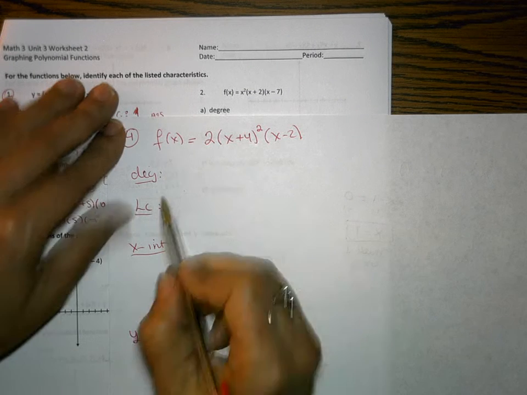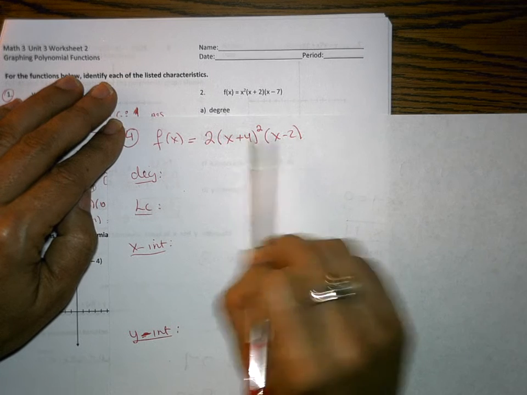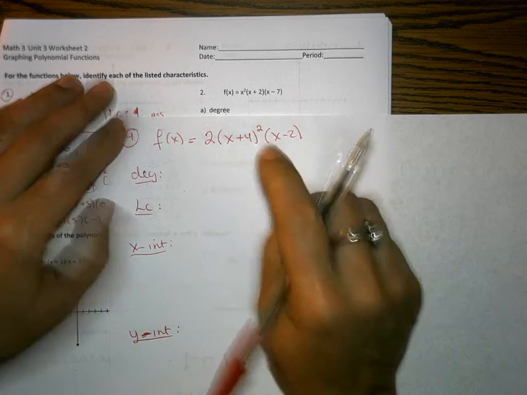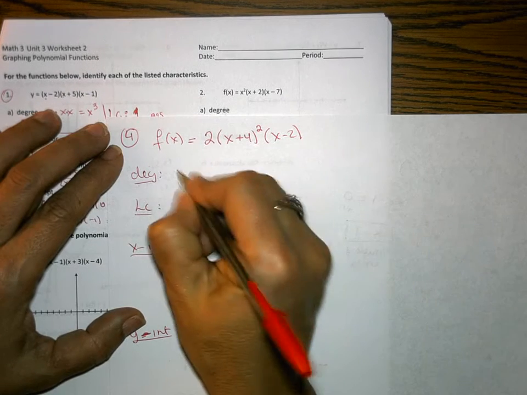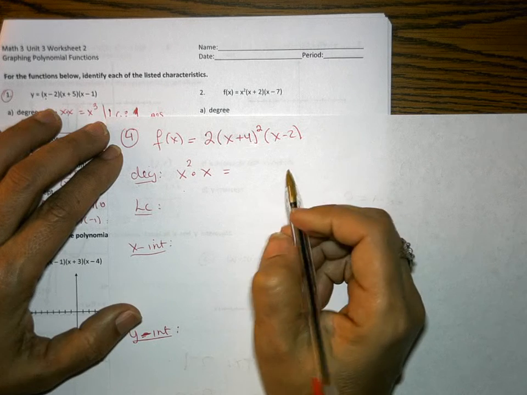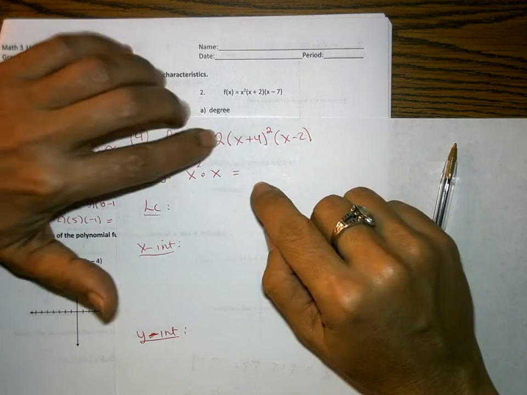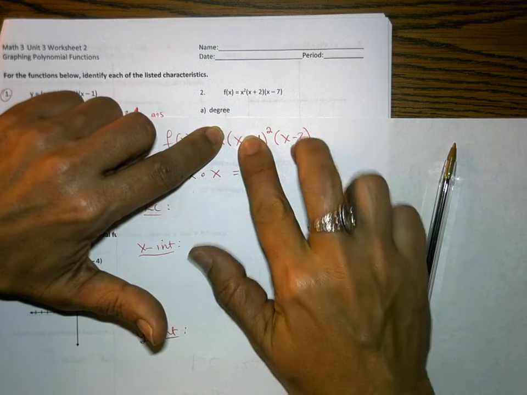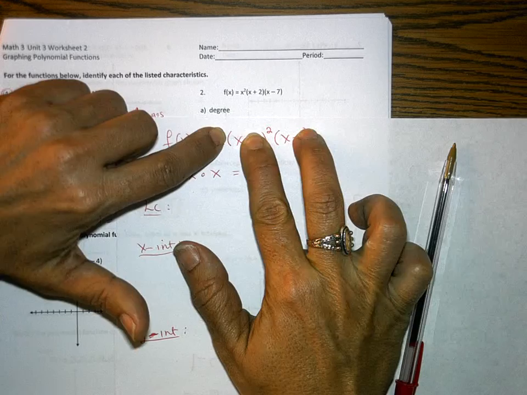The degree. Pretend you don't see any number. Forget about the 2, forget about the 4, forget about the negative 2. So if you cover it all up, all you're going to see left over there is an x squared times an x. Please do not cover the exponent because we need the exponents. So cover the 2, pretend you don't see the 4, and pretend you don't see that. So if you cover all, you see x squared times an x.